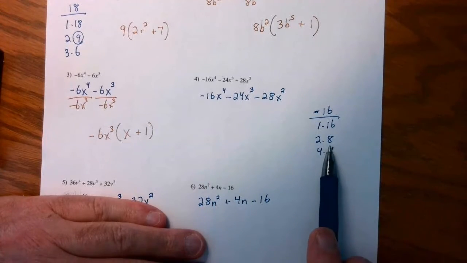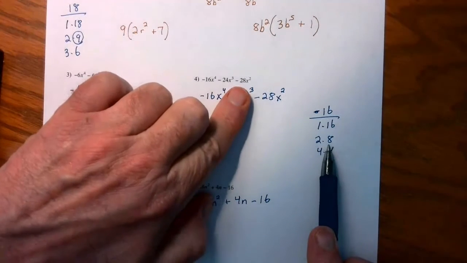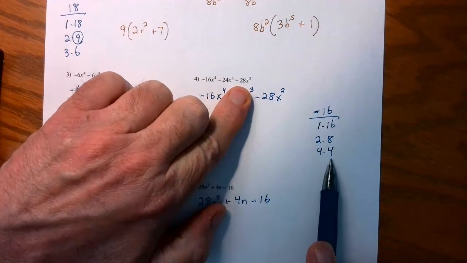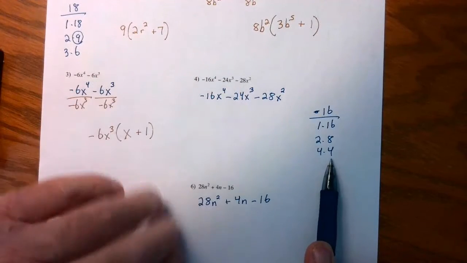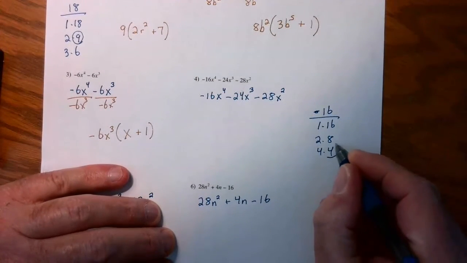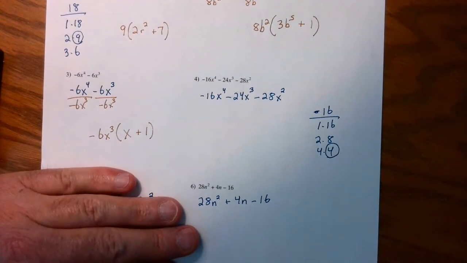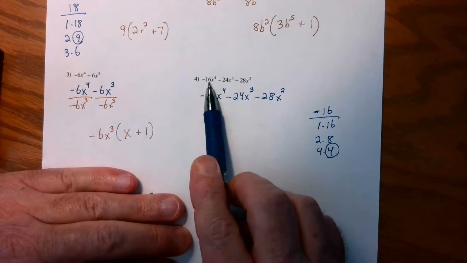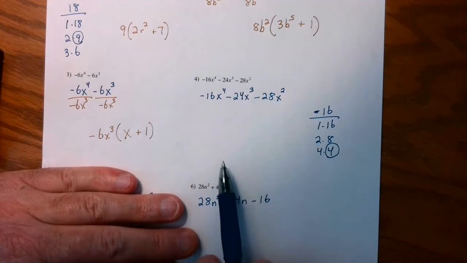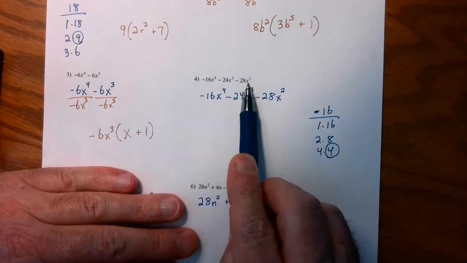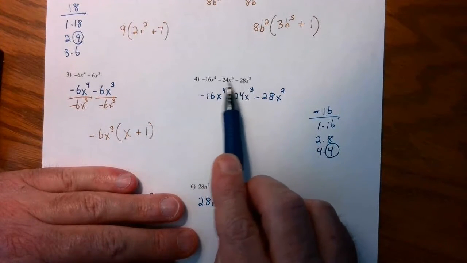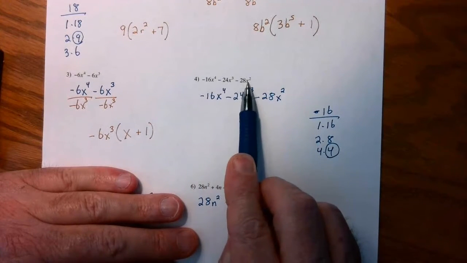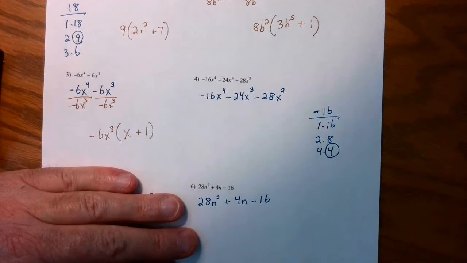16, no. 8, no. 8 is not a factor of 28, but 4 is. 4 is our answer. 4 is the greatest common factor of the coefficients. And there's 2 x's here. That's the smallest one. I can take 2 x's out of each one of those two. So x squared is what we're also going to take out.